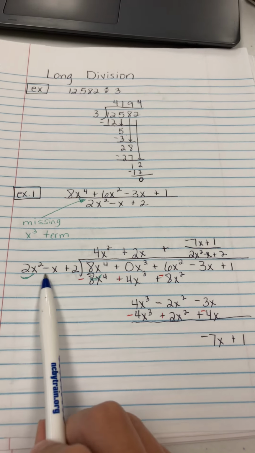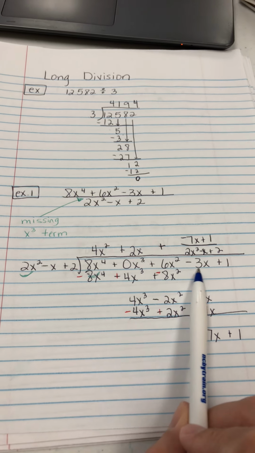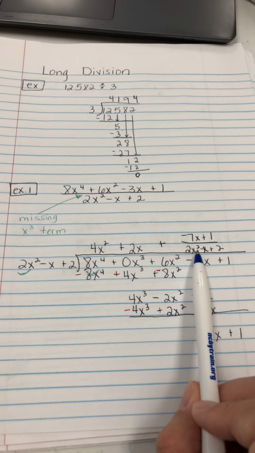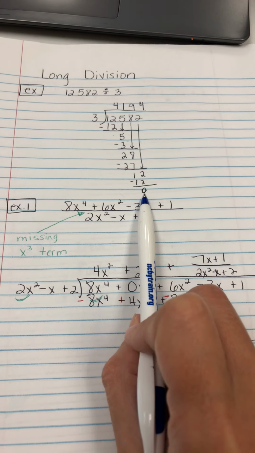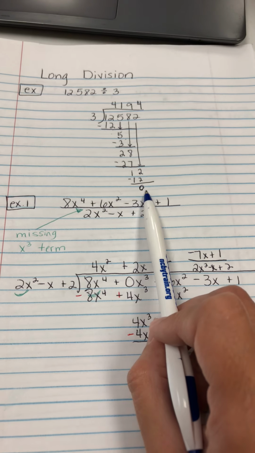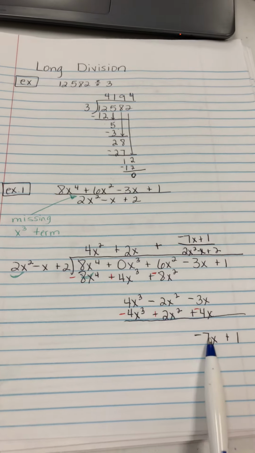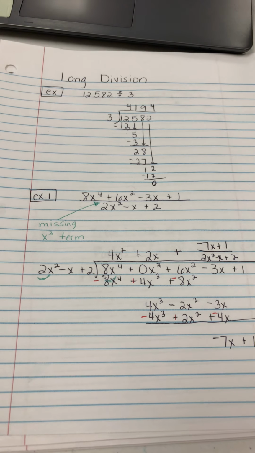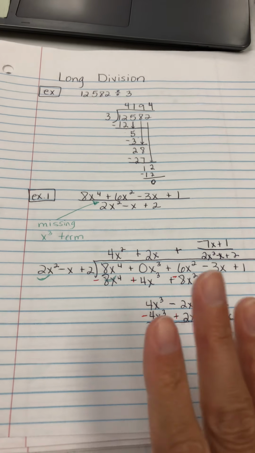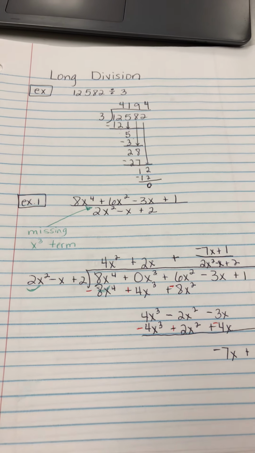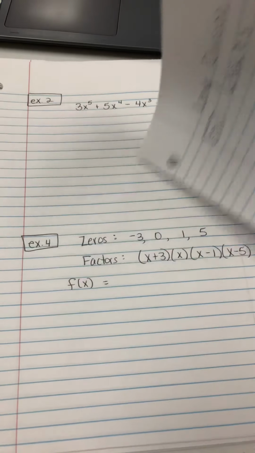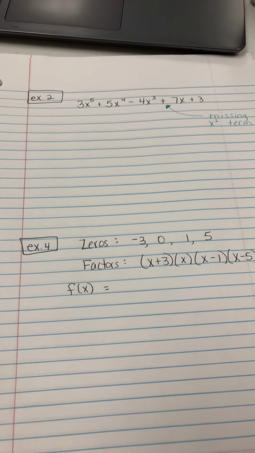Now clearly this is not a perfect factor of this polynomial because you have a remainder. When you get a remainder of 0, that means it divides in perfectly. It is a factor. When you do not get a remainder of 0, then it is not one of the factors. Okay, so this is the process for long division. Now we're going to jump and do an example of synthetic division.